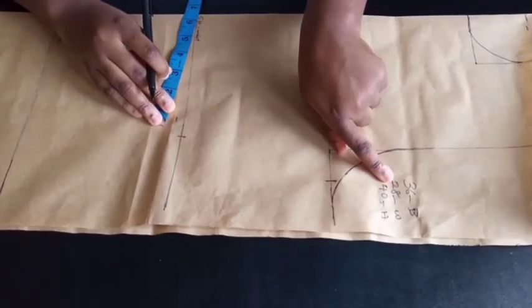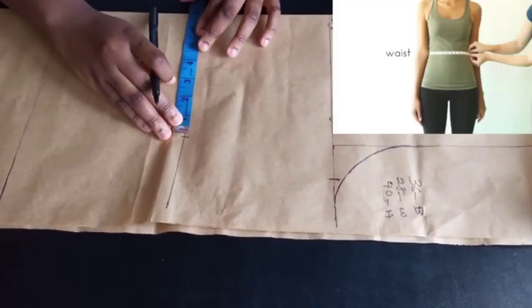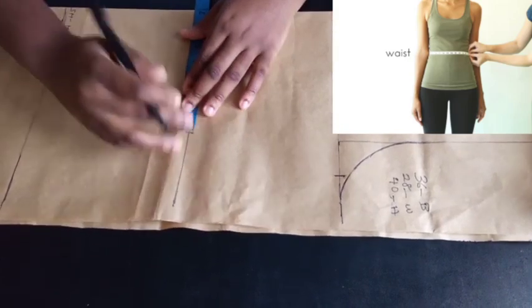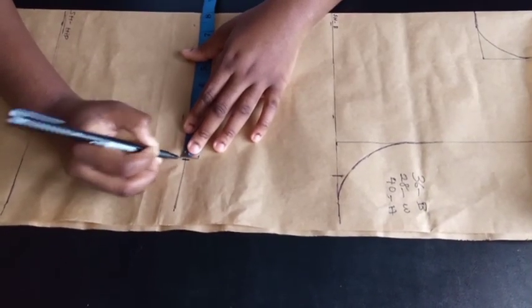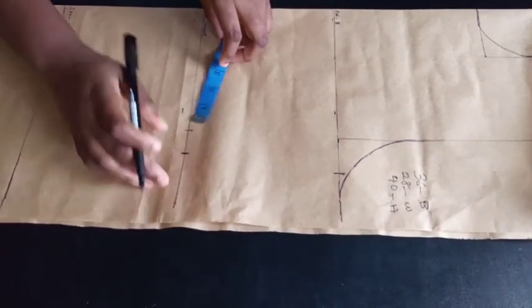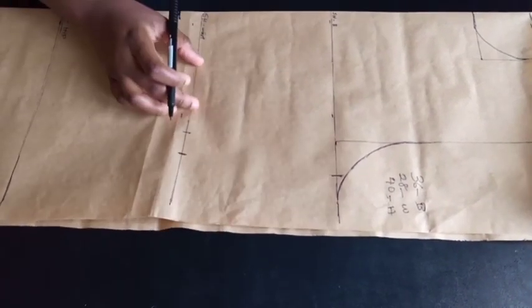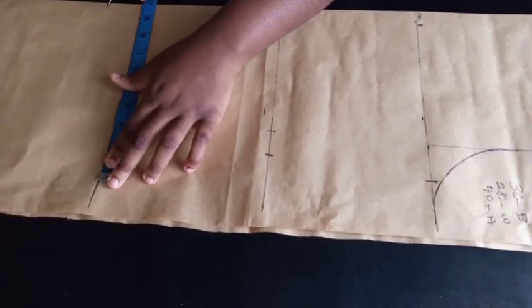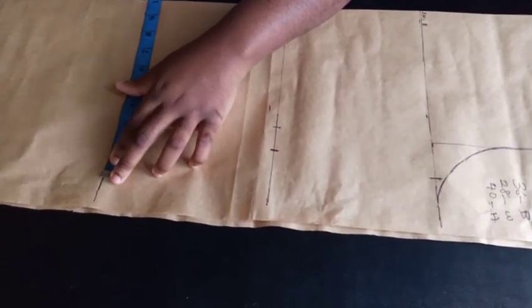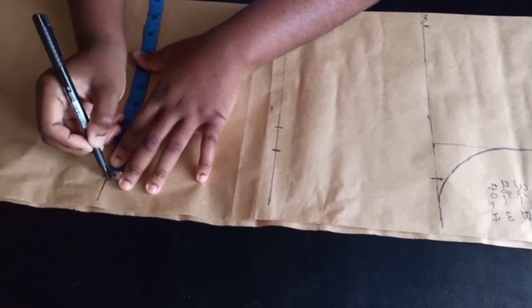The waist measurement I'm working with is 28 divided by 4 is going to be 7. But at the waist here, I'm going to add extra 1 inch because I'm going to be darting it. So I'm going to add extra 1 inch. Now this is not my seam allowance, this is going to come in as my dart. And then the next thing you're going to measure in here is the hip, which is 40 divided by 4 is going to be 10.